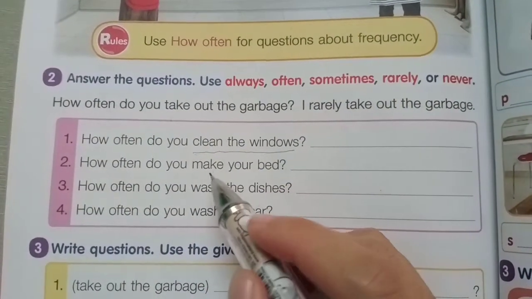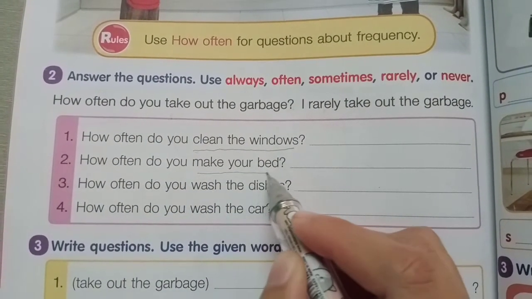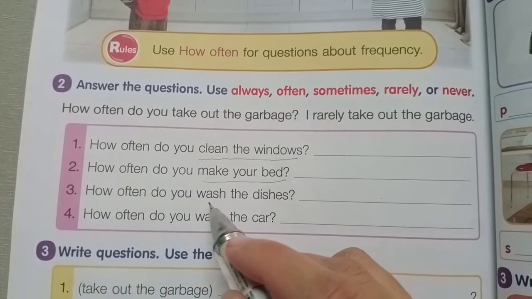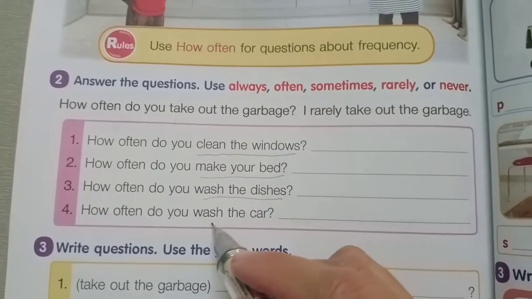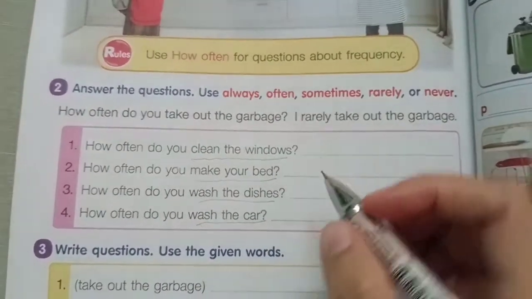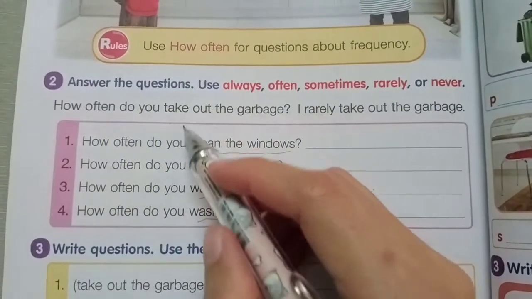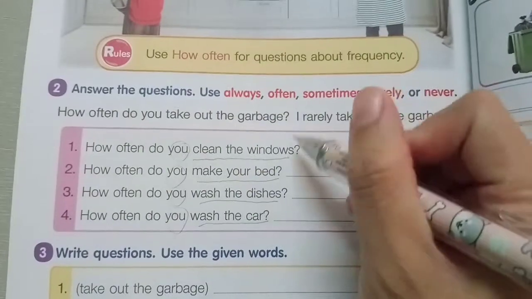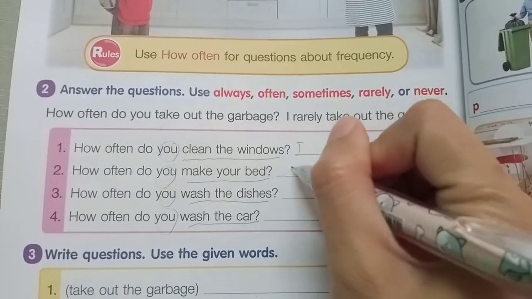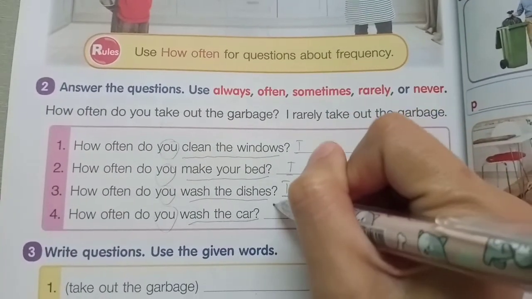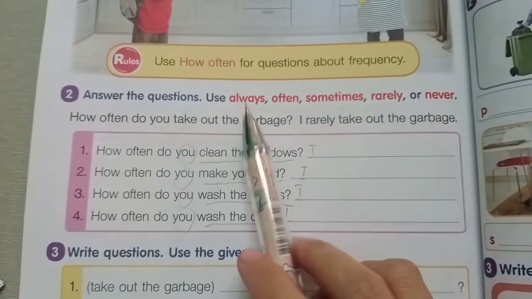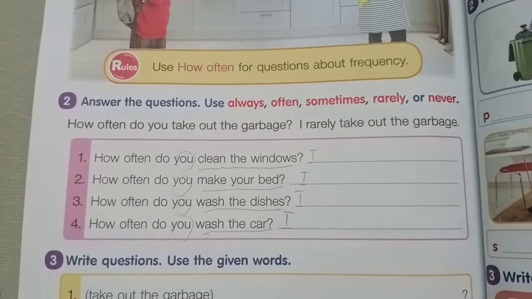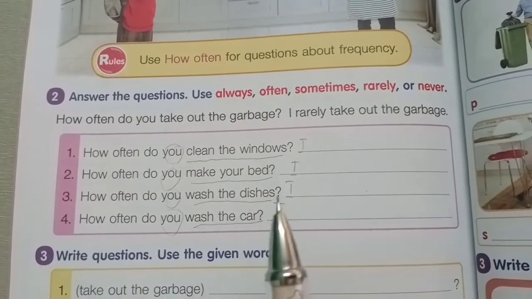And then you have make your bed. So how often, you need to answer. So wash the dishes, wash the car. In this one, because it's about you, you can also write it down here. I. And then you can write down always, often, sometimes, rarely, or never. So that's how you're going to answer this one.